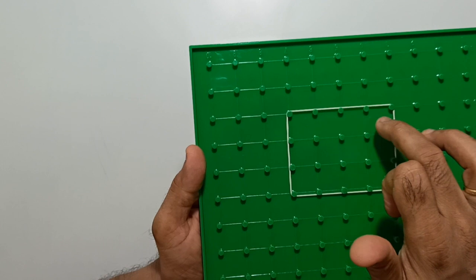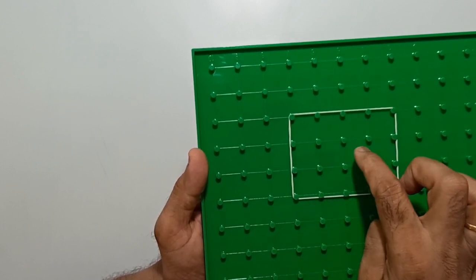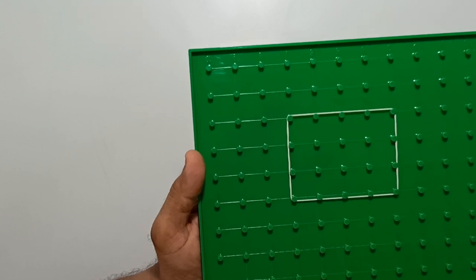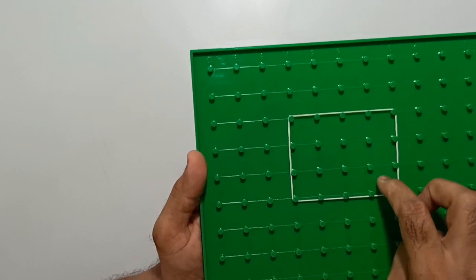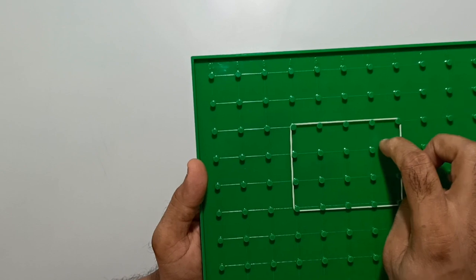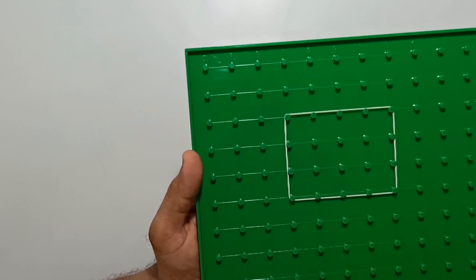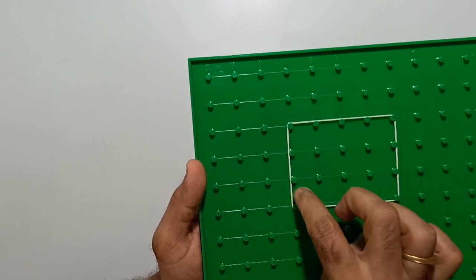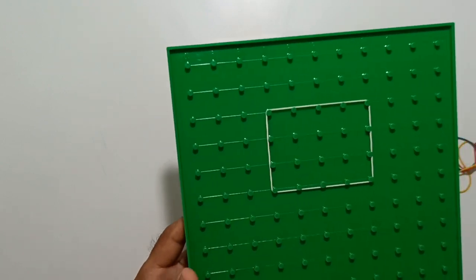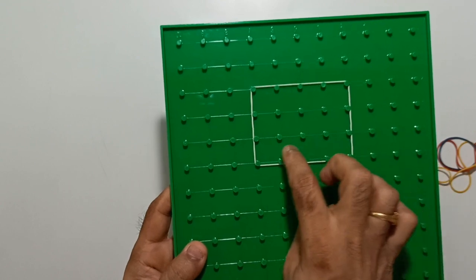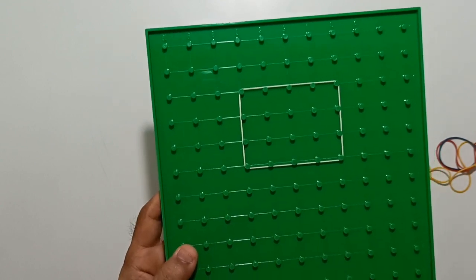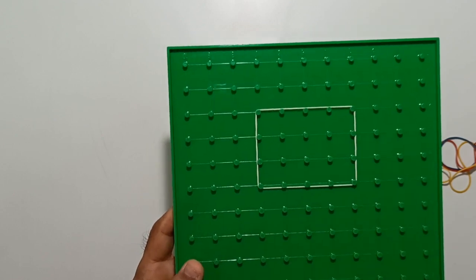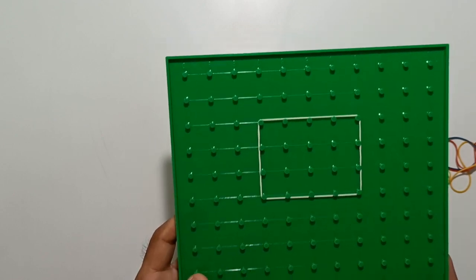It's 1, 2, 3, 4, 5, 6, 7, 8, 9, 10, 11, 12. So this portion that we have inside the rectangle is composed of 12 squares. So we call the area of this rectangle 12 square units. Okay. So you just count the number of squares that you have inside the rectangle, and that is what we call the area of the shape. The area of this particular rectangle is 12 square units.